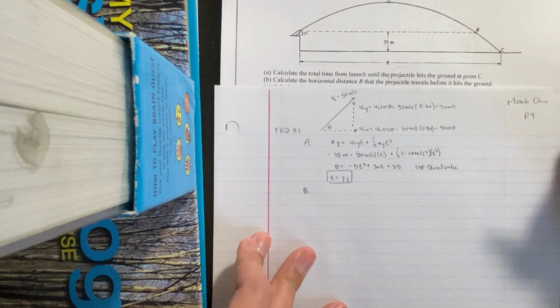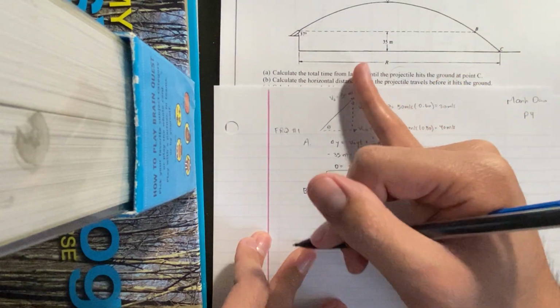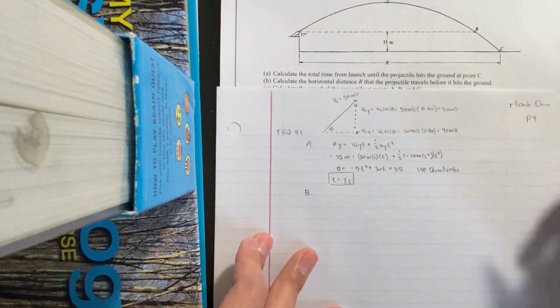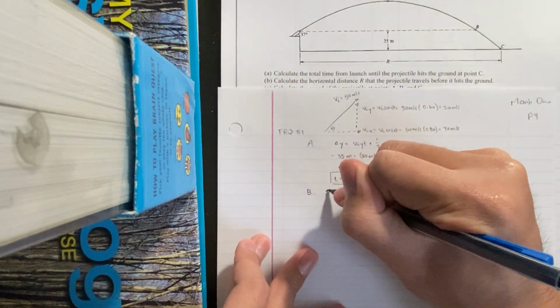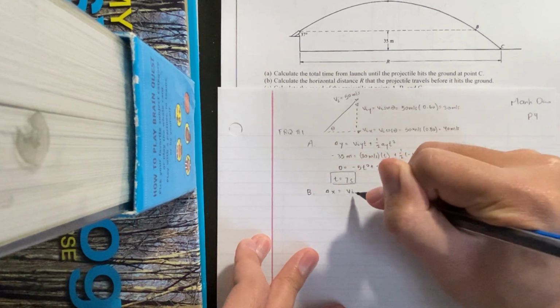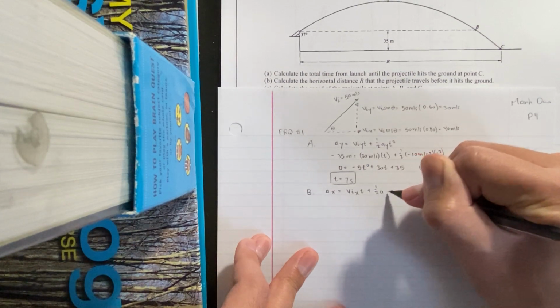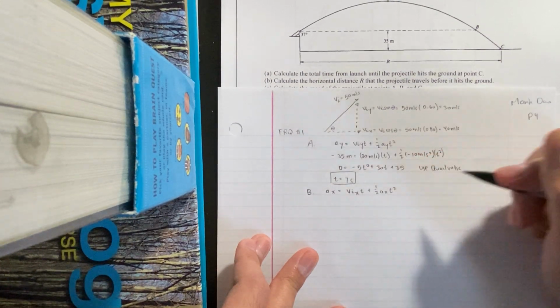Part B asks us to calculate the horizontal distance r that the projectile travels before it hits the ground. So it's asking for delta x. Delta x is going to depend on VIX t plus 1/2 AX t squared.